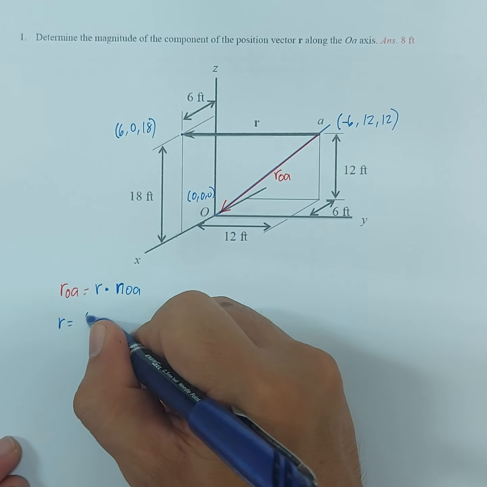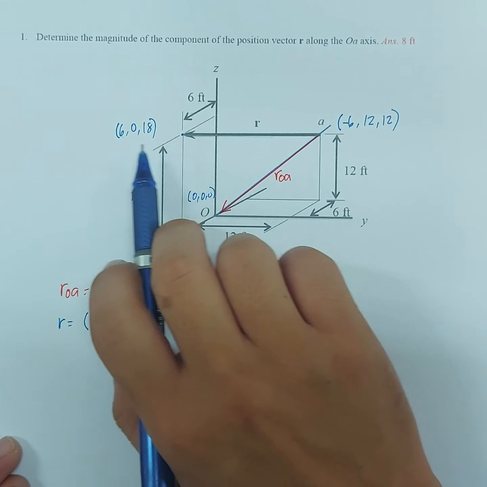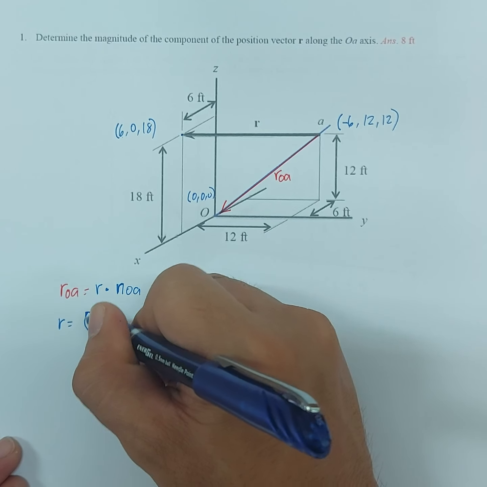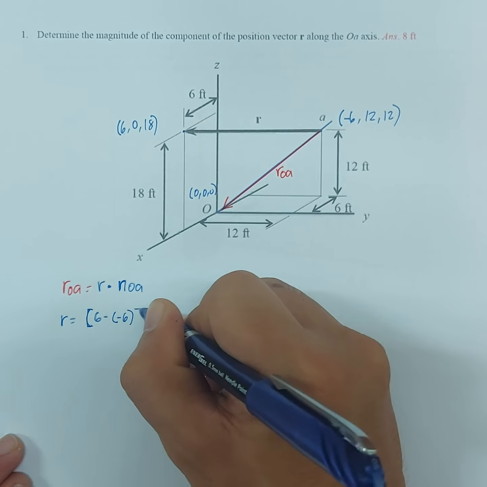So we have 6 minus negative 6. Let's put brackets on this: 6 minus negative 6.